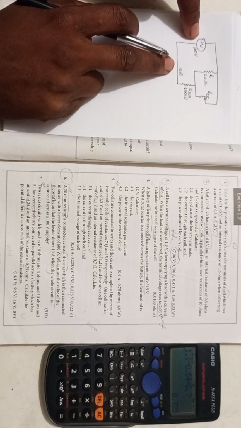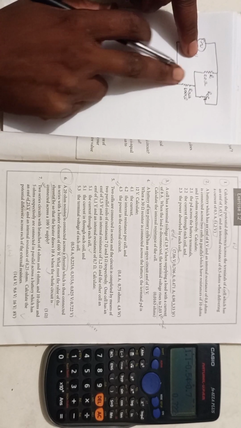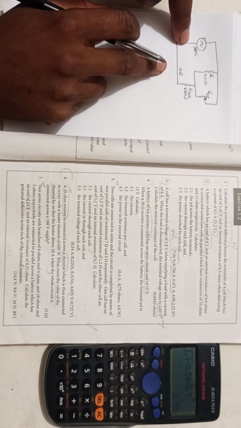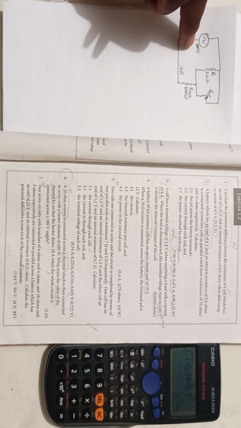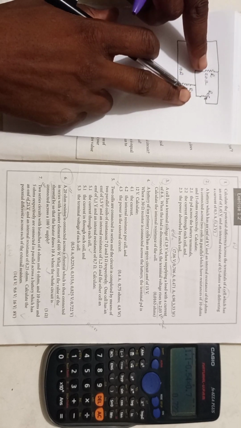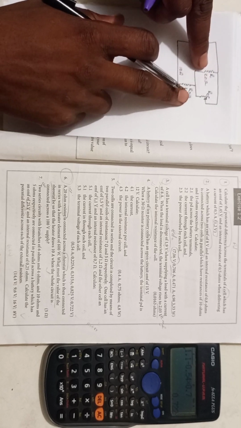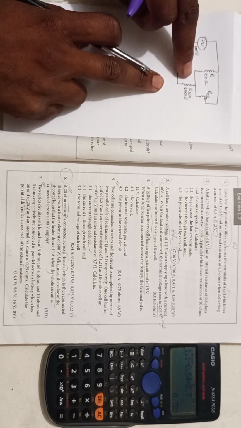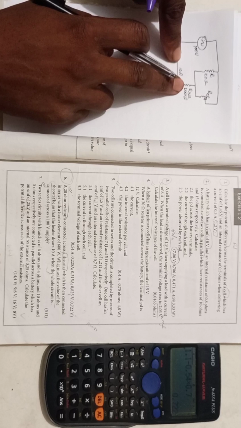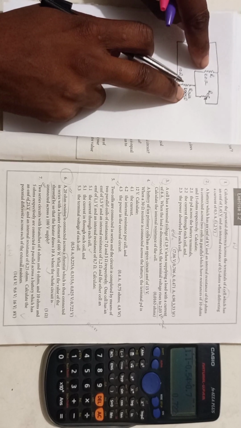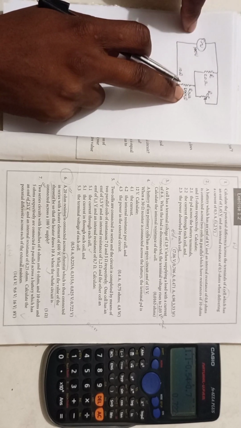What we know here is the total voltage and the total current. Across here, we've got that unknown. What is the total resistance? The total resistance of this circuit is R series plus R parallel.